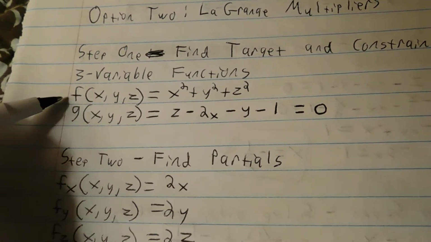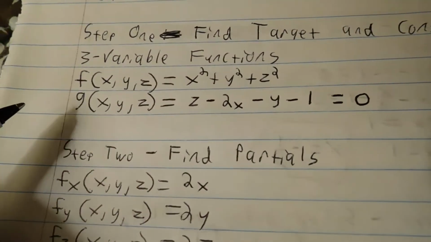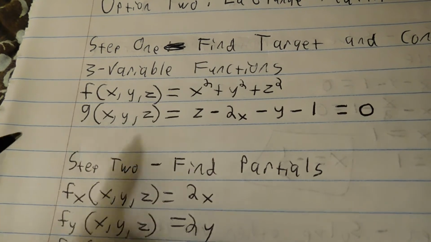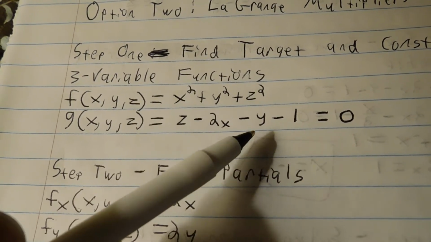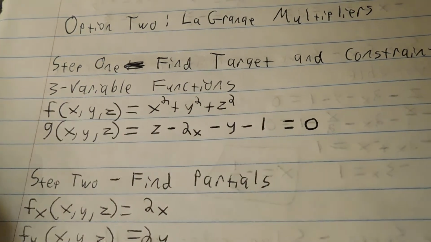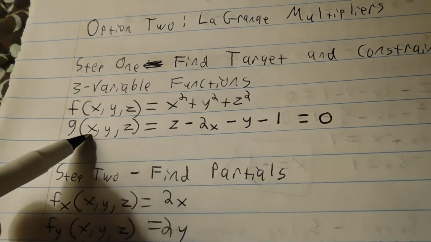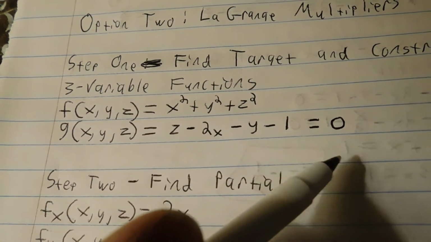In this case, we're going to use the same f of x, y, z to be x squared plus y squared plus z squared. And then g of x, y, z, the constraint, that would be if you took z equals 2x plus y plus 1 and you just moved everything to the same side so that it's equal to 0. So your g is equal to z minus 2x minus y minus 1.